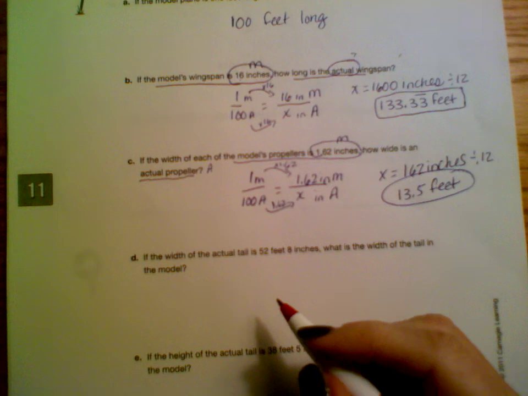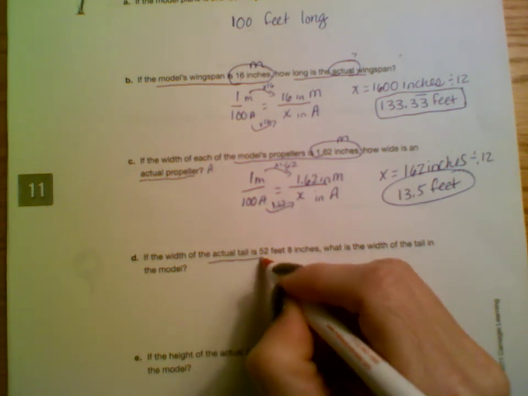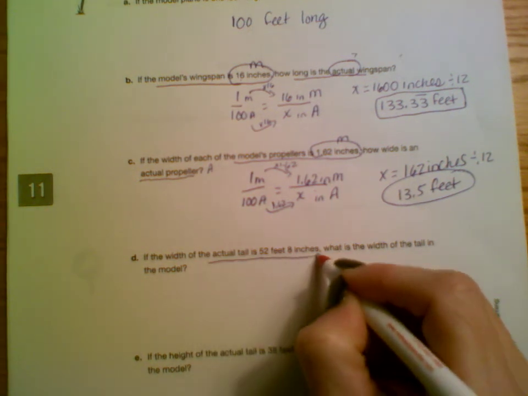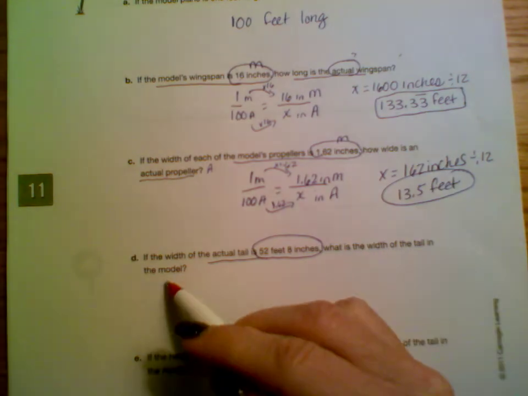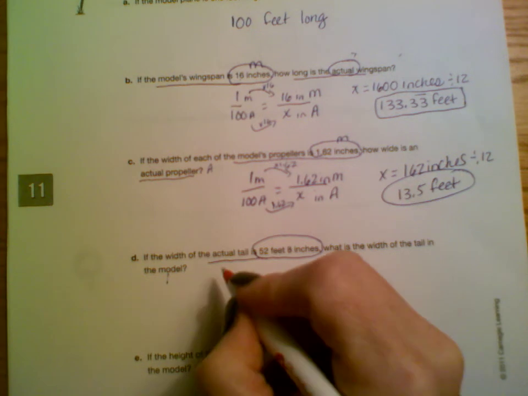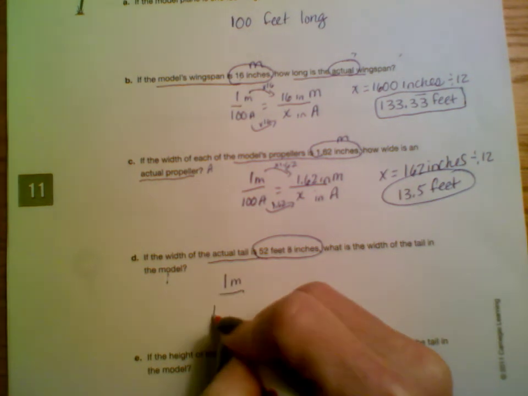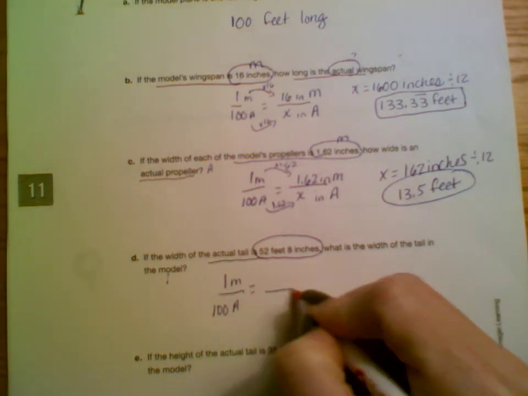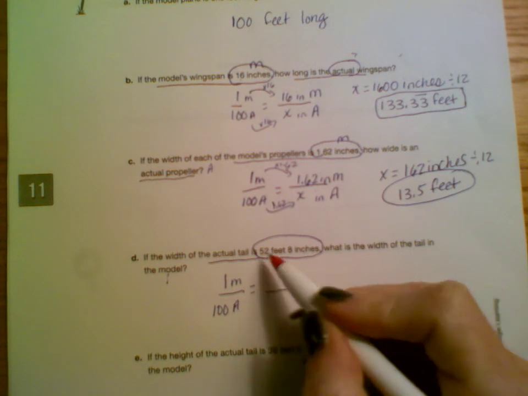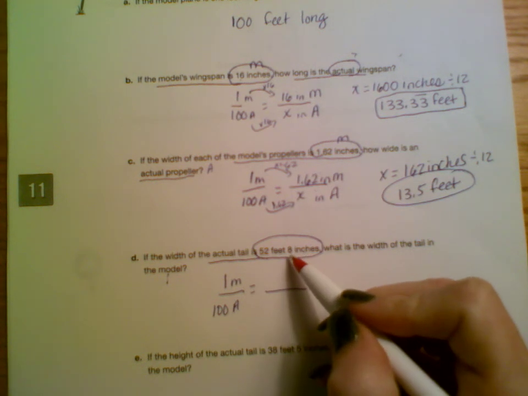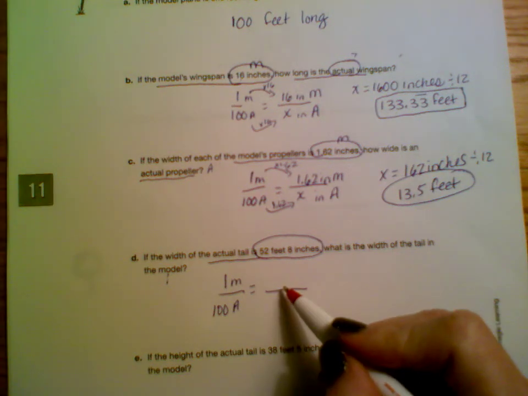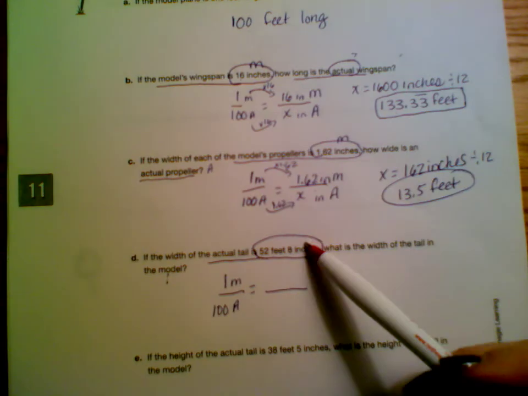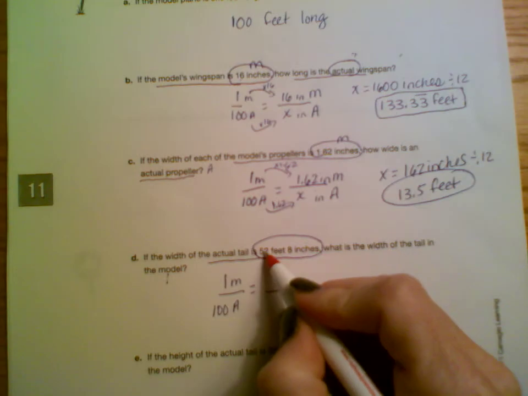So if I divide that by 12, I would get 13.5 feet. Okay, now they're telling me if the width of the actual tail is 52 feet 8 inches, what is the width of the tail in the model? So again, 1 is the model, 100 actual. Now here, this is given to me in 2 different units. I need to convert it all to 1. So since I'm looking for the model, and the model all the way through has been in inches, I'm going to convert this to inches.